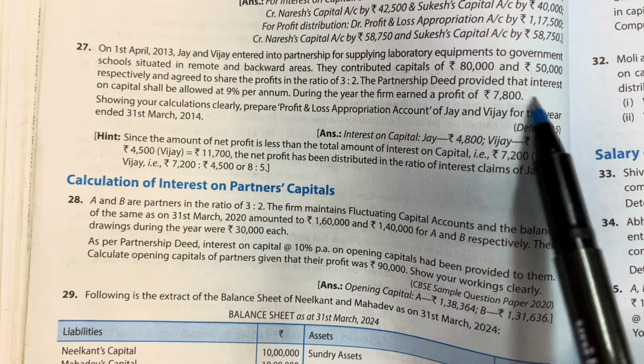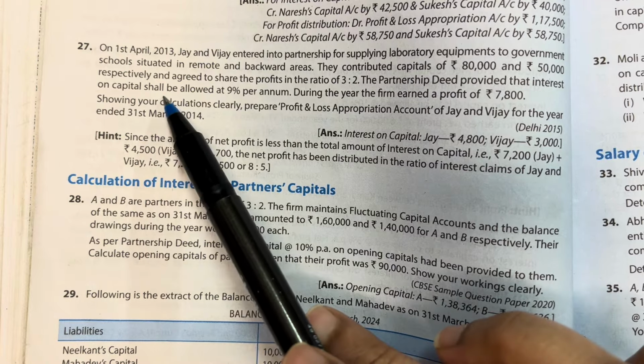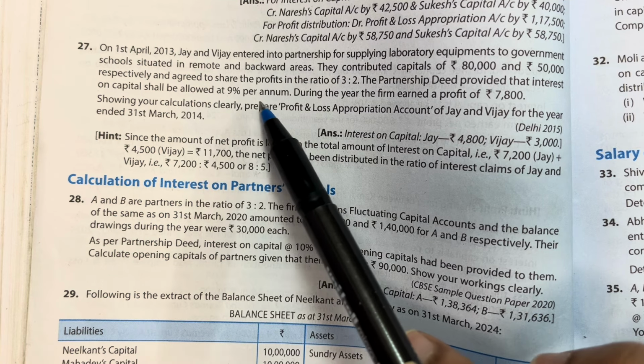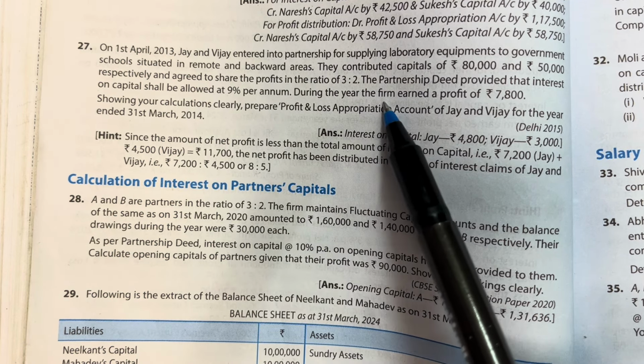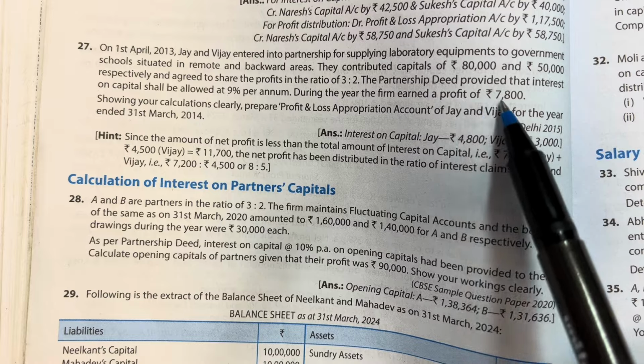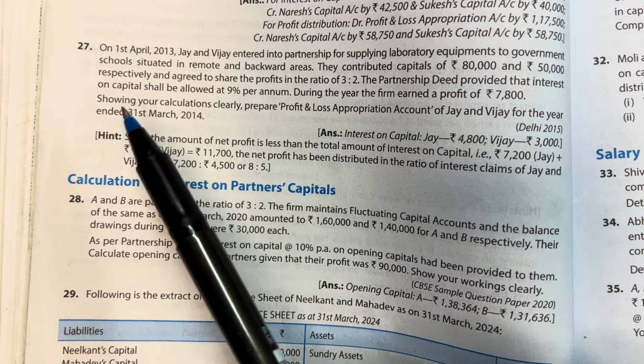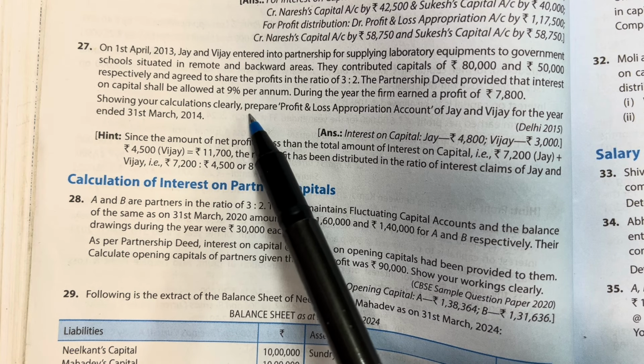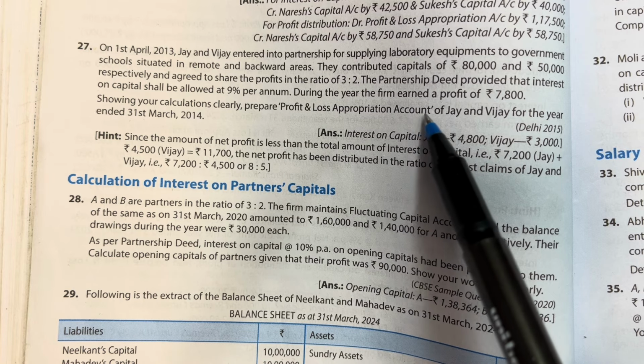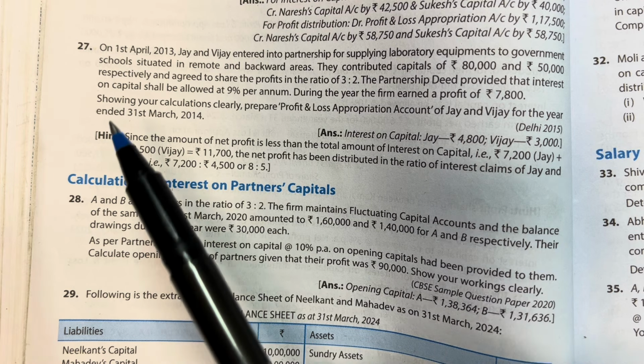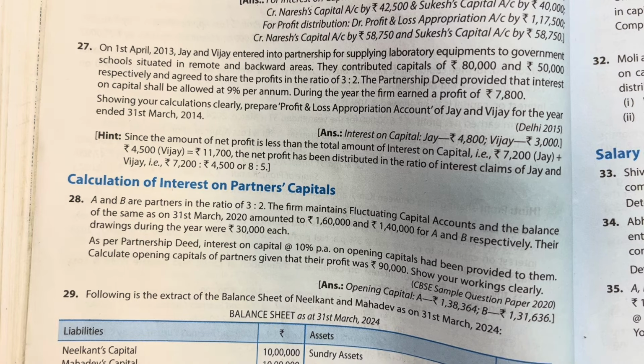The partnership deed provided that interest on capital shall be allowed at 9% per annum. During the year, the firm earned a profit of rupees 7,800. Showing your calculations clearly, prepare profit and loss appropriation account of Jay and Vijay for the year ended 31st March.